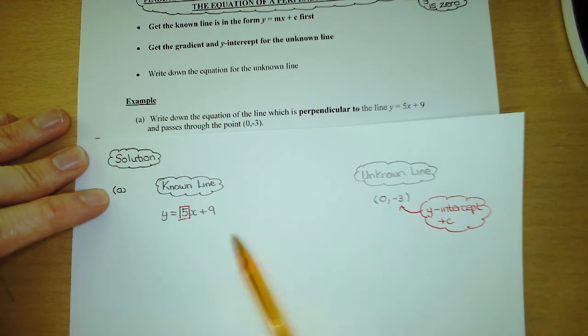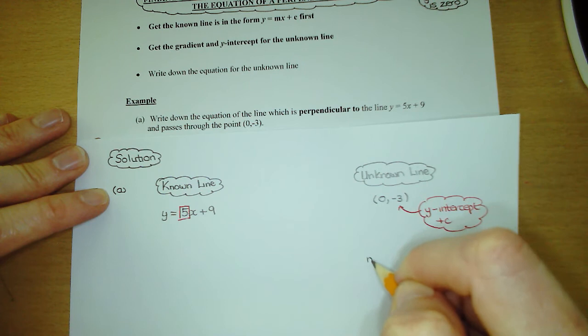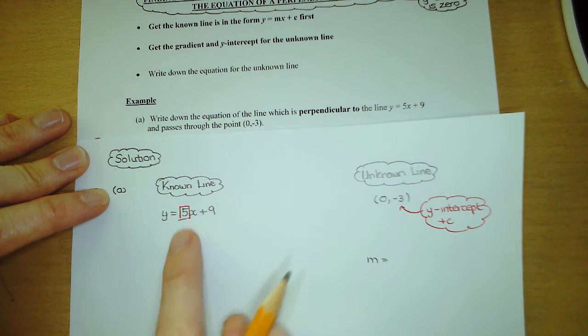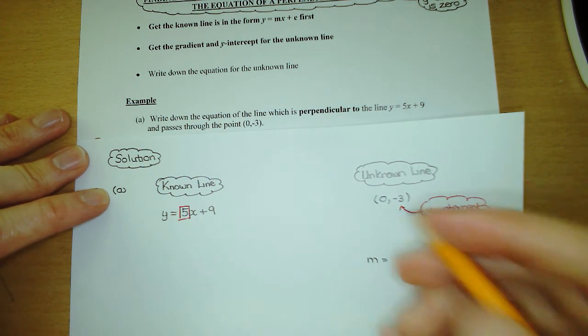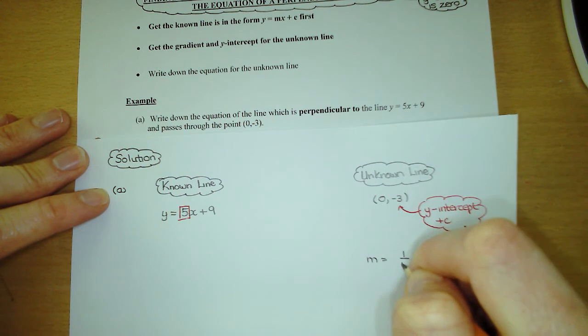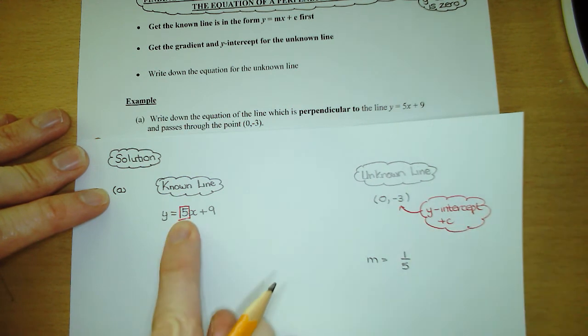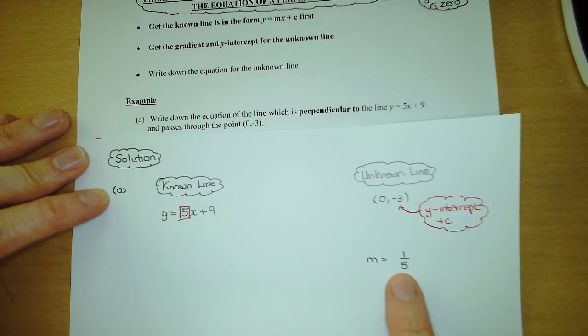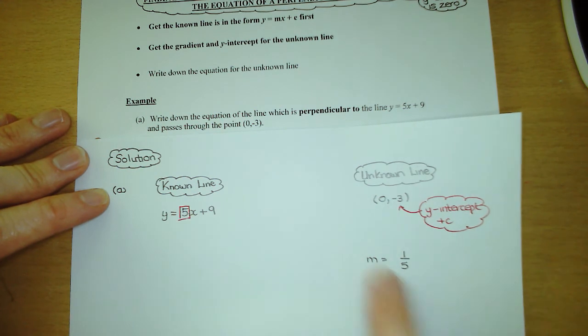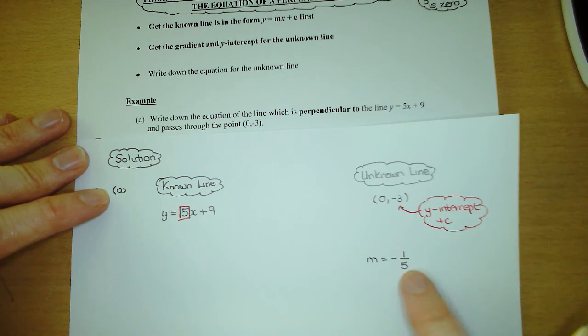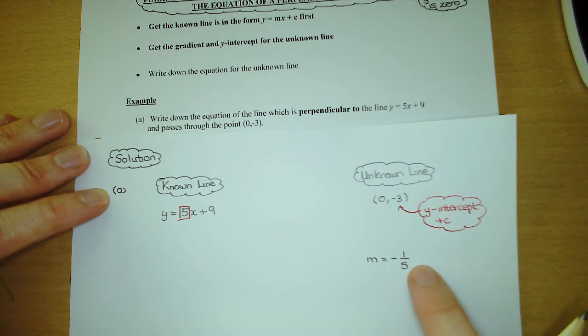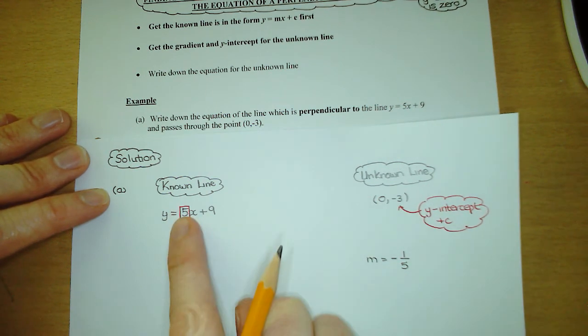But these two lines are perpendicular. So to get the gradient of the unknown line, you flip the gradient of the known line upside down. So it's now going to be 1/5. Okay, 5 over 1, flip it upside down, you've got 1/5. And then change its sign. So it was positive here, we make it negative here. So that's how you get the gradient of the unknown line, because it's perpendicular to the known one.